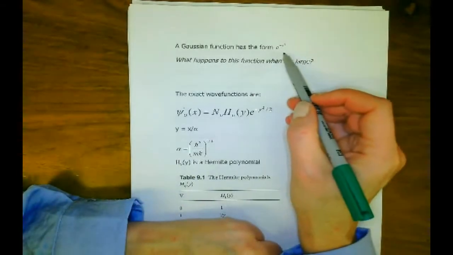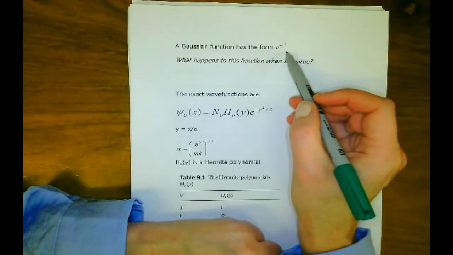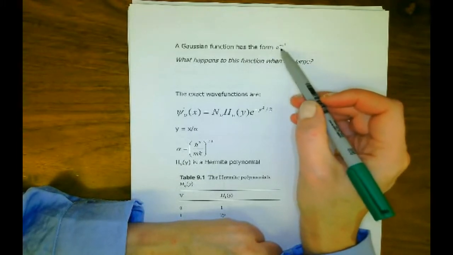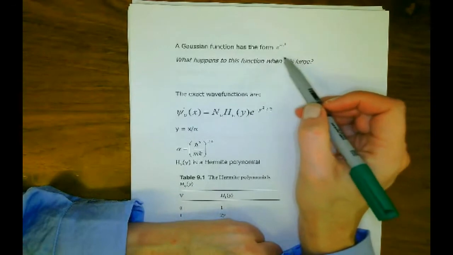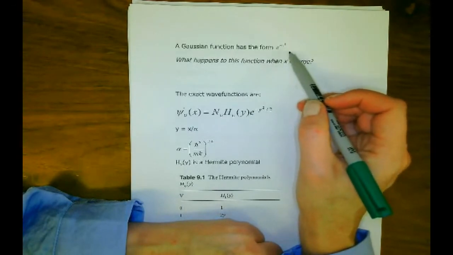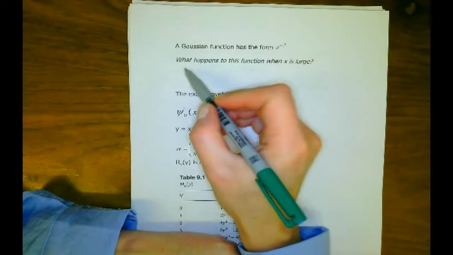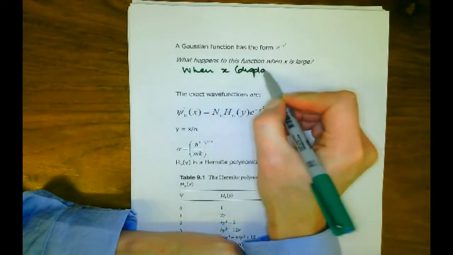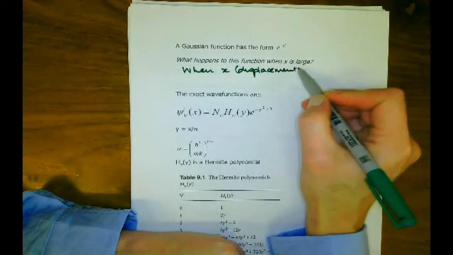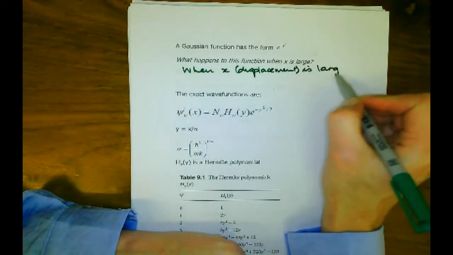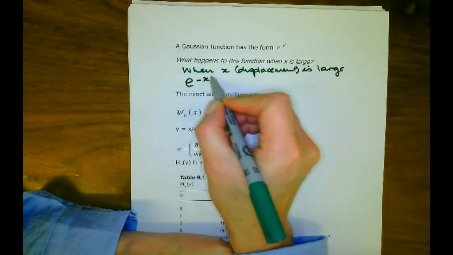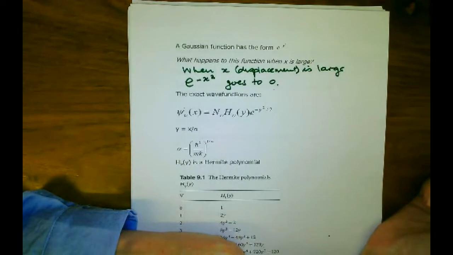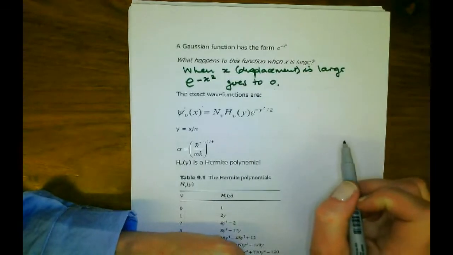This function has the form e to the minus x squared. And it plays an important role in the wave function. So a question that one can ask is, well, what happens to this function if x becomes very large? And the answer is, when x, which is the displacement of the harmonic oscillator, is large, this function goes to 0. So that's important to know.